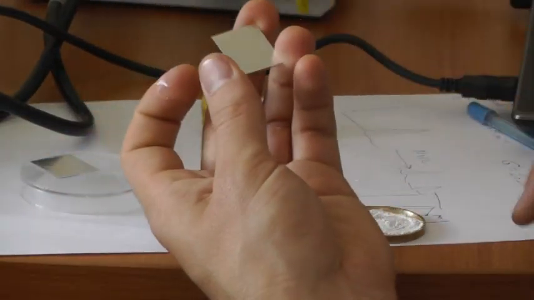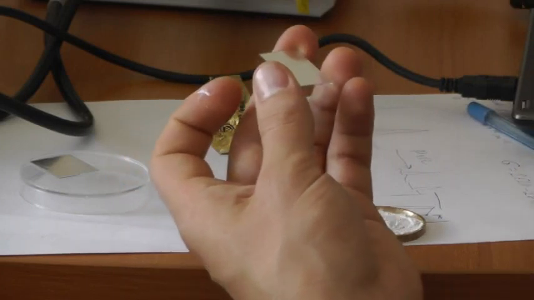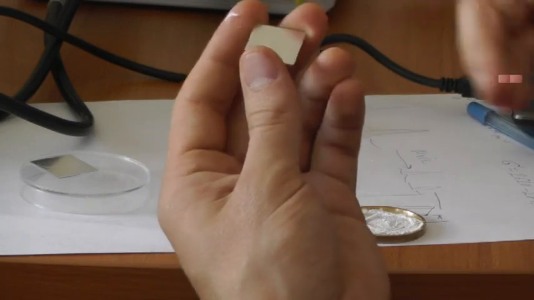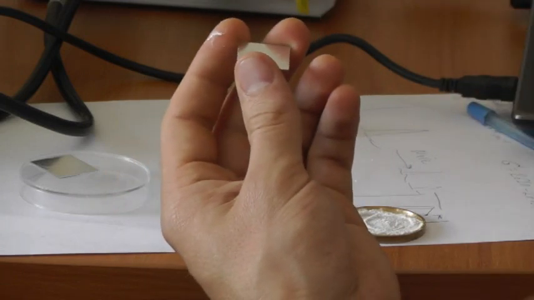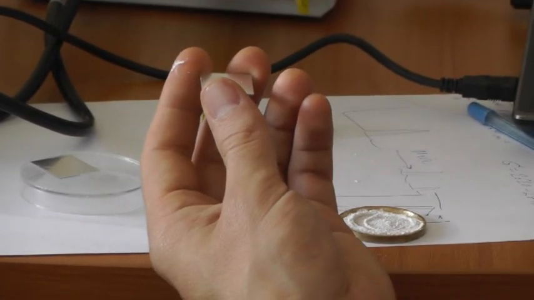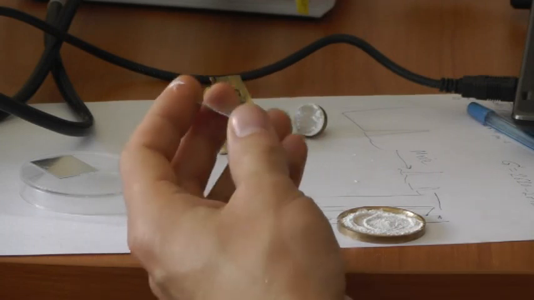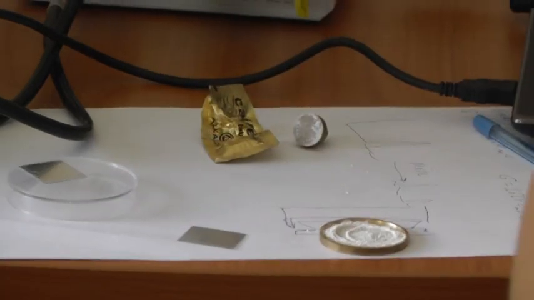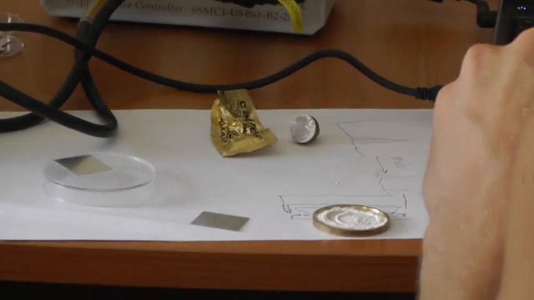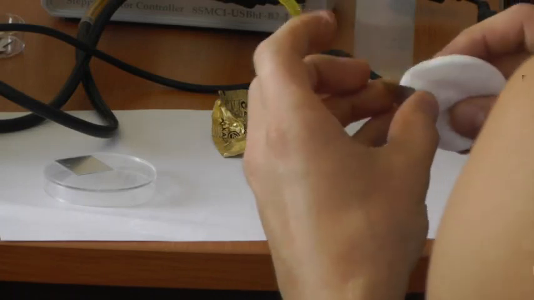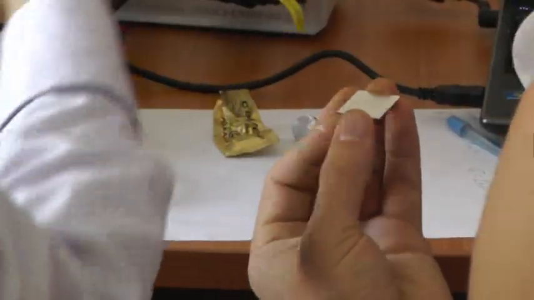This surface has been wiped with ethanol, just to remove any organic particles, and probably dyes and fat. Or we can do it once again, just to show you. I take a cotton disc, then wipe it.